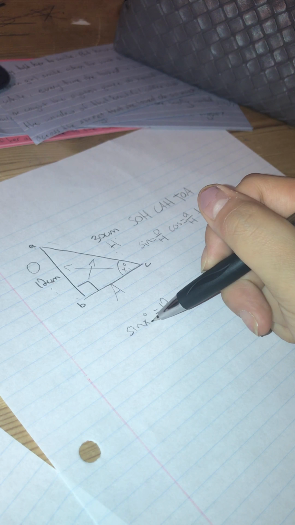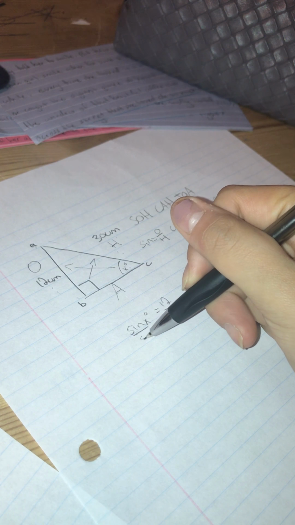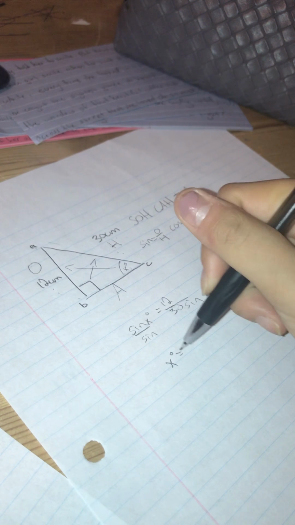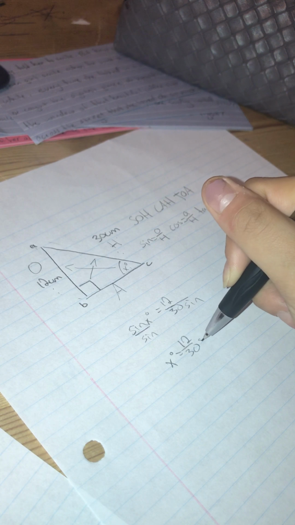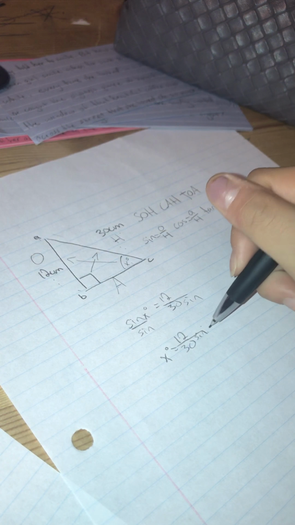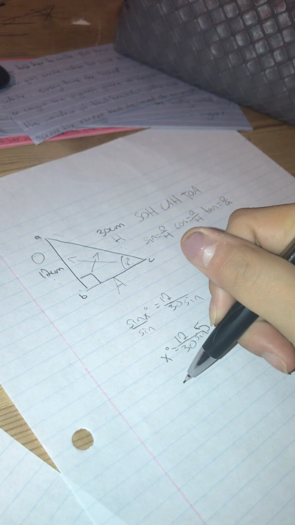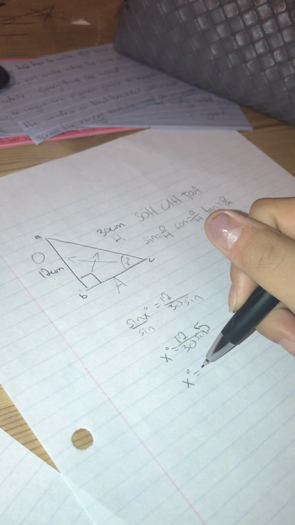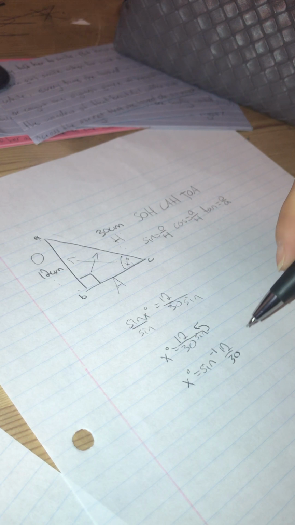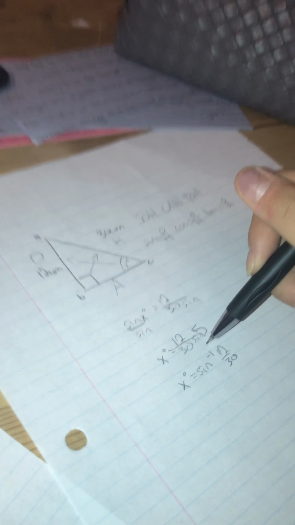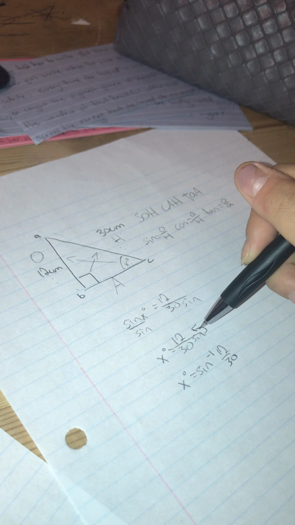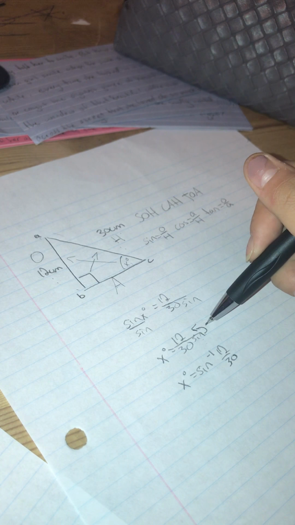Now we need to get x by itself. So we're going to divide each side by sine. So now we have x degrees equals 12 over 30 sine. And we want sine to be on the top, so we can move it up. And now we would have x degrees equals sine -1, 12 over 30. And it's a -1 because before, when it was on the bottom, it had an invisible exponent of 1. So then when we moved it to the top of the fraction, the 1 reversed and now it's a -1.